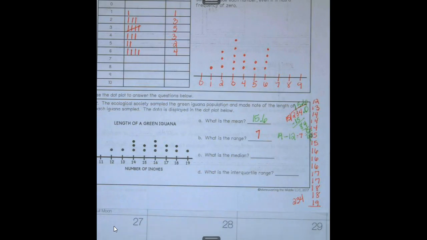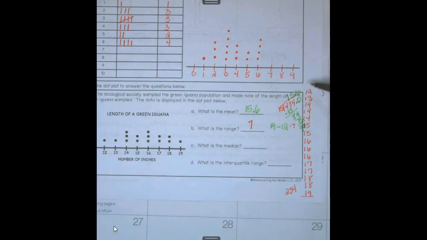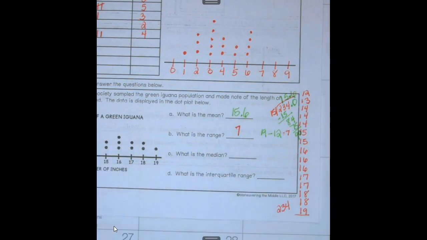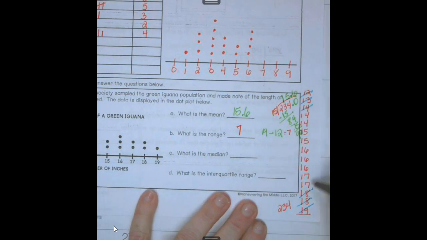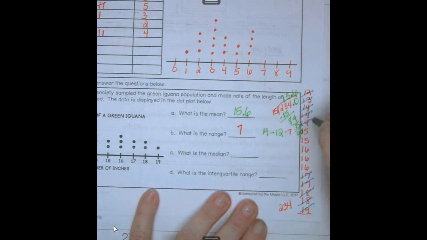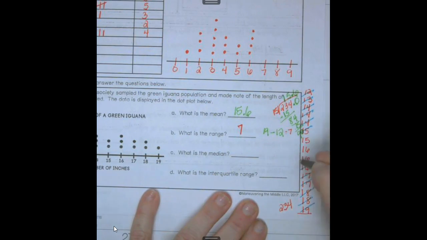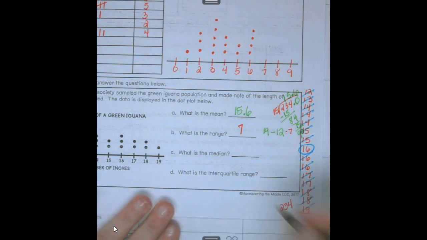Now the median. The median is the middle number. So I have them listed right here on the side, already greatest to least. So I'm going to go ahead and find the median. I am cutting off the same numbers on each side. My median is 16.